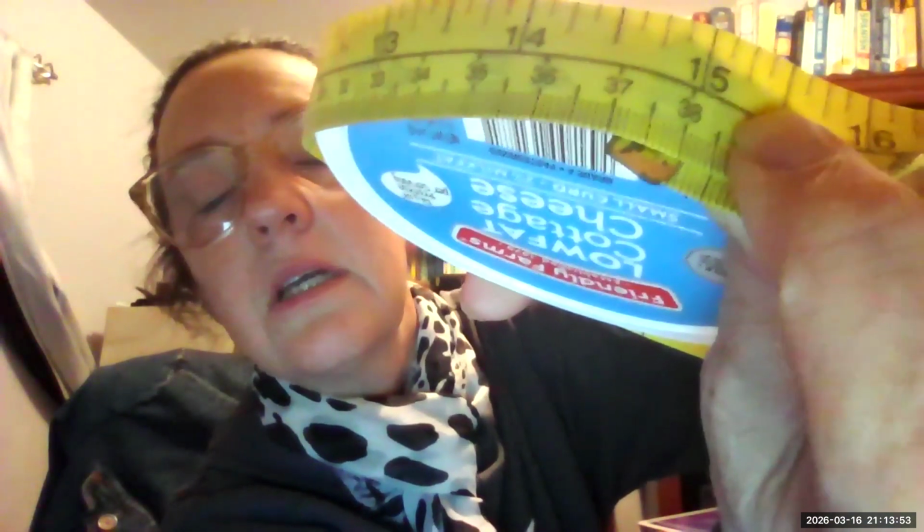Okay, so if I measure all the way around this lid, I am getting approximately 37 centimeters. And you'll notice that the small lines in between the centimeters are millimeters.